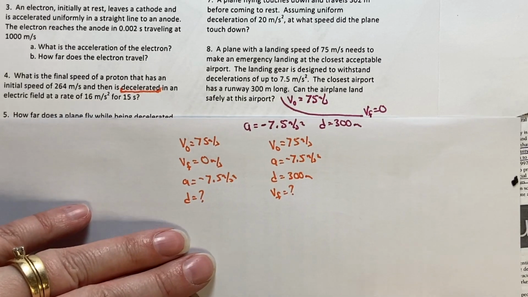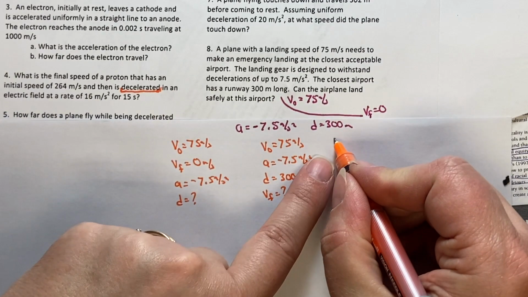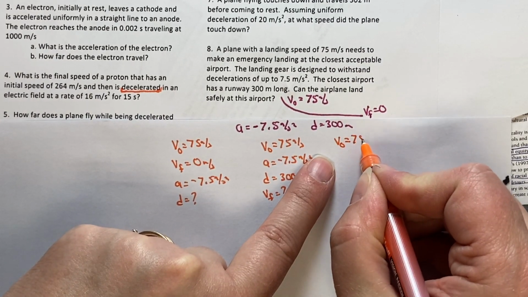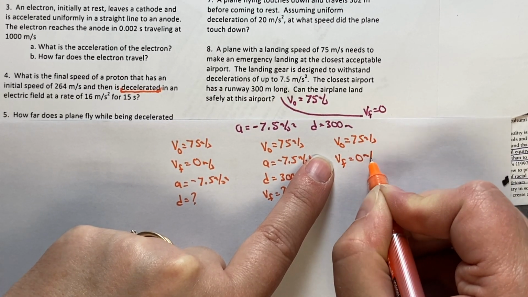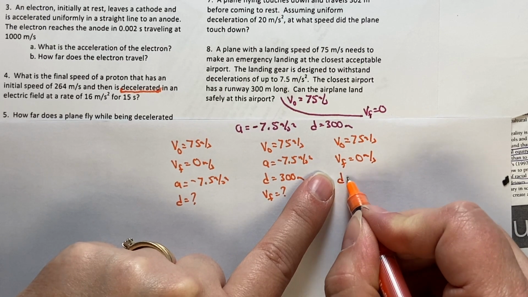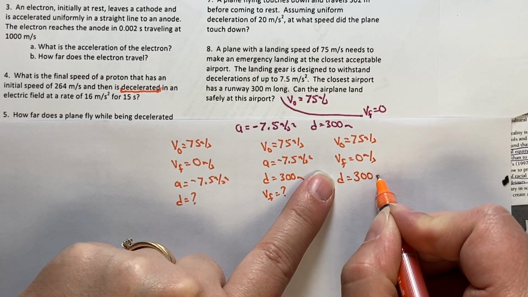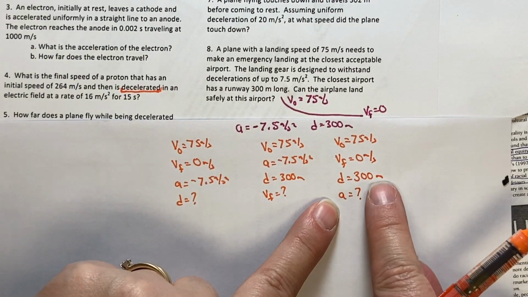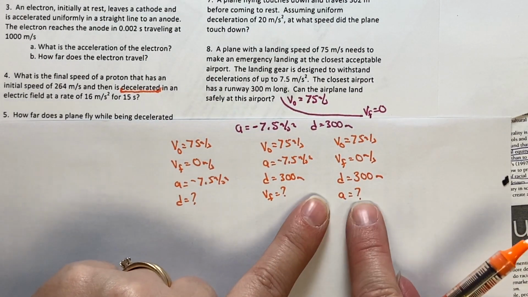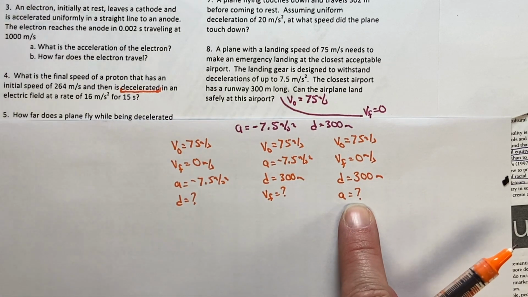There's a third way to solve this question. What if you say the original velocity is 75 meters per second, the final velocity is 0 meters per second, we're going to travel 300 meters down the runway. What kind of acceleration is required to stop in 300 meters? So what kind of braking acceleration would we need?